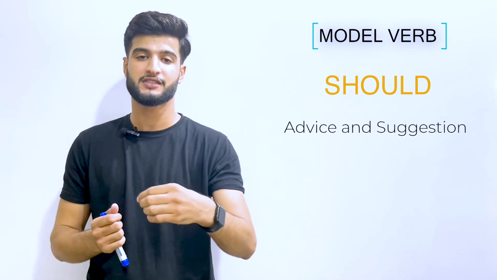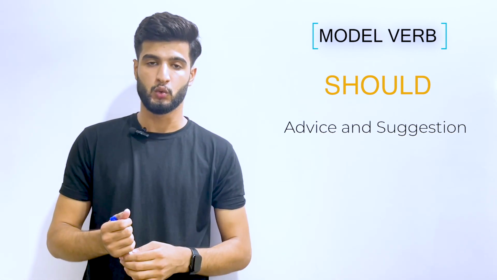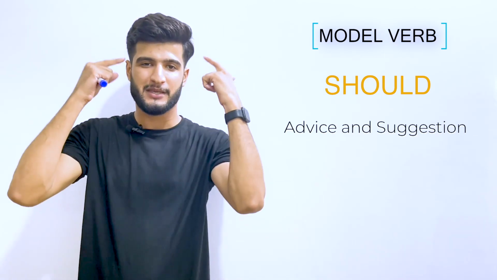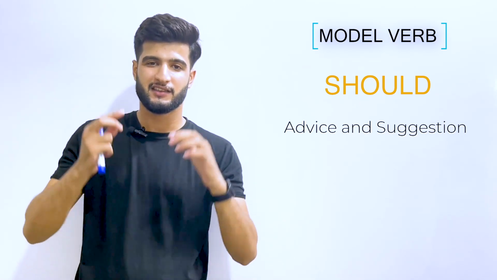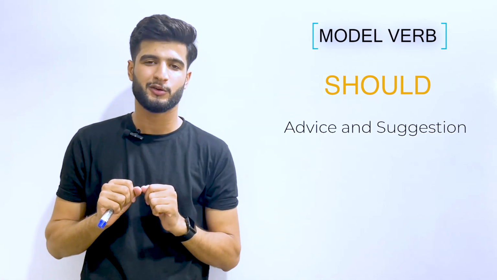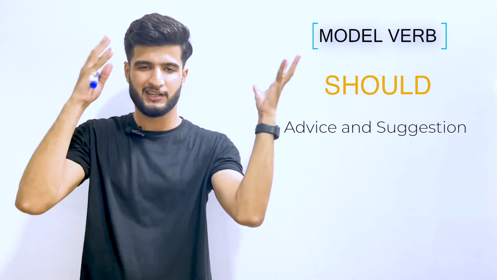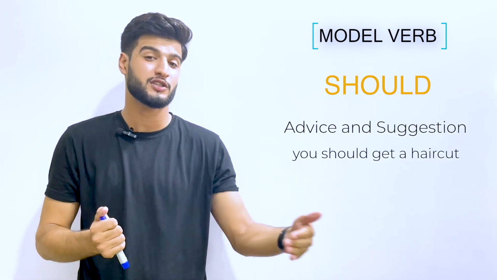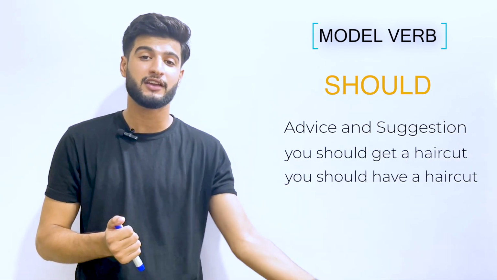For example, if you see your friend who has a very bad hairstyle, a messy hairstyle, it seems like there is a bomb blast on his head and his hair is messy, you can give them a suggestion that you should get a haircut, or you should have a haircut.